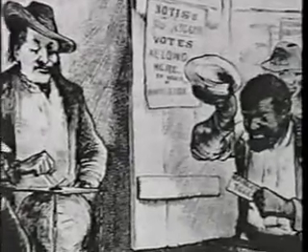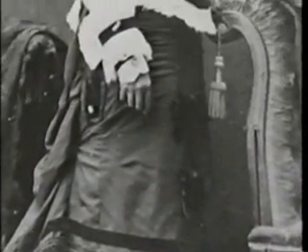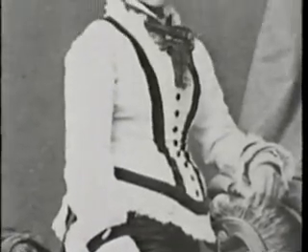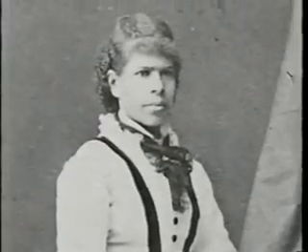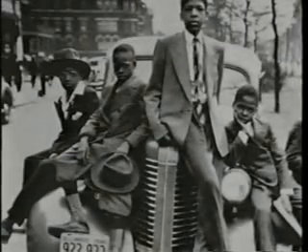That didn't happen. One of the things that did happen that is extremely important later on were the Reconstruction Amendments, the 13th, 14th, and the 15th Amendments, that in effect provided the constitutional groundwork for claims for full citizenship that would be made in the 20th century and most vigorously after World War II in the modern civil rights movement.